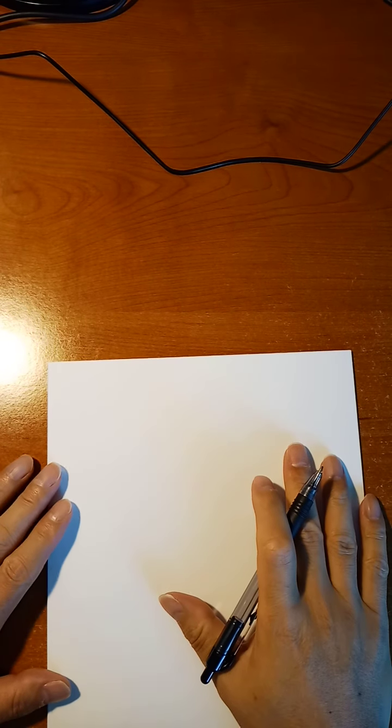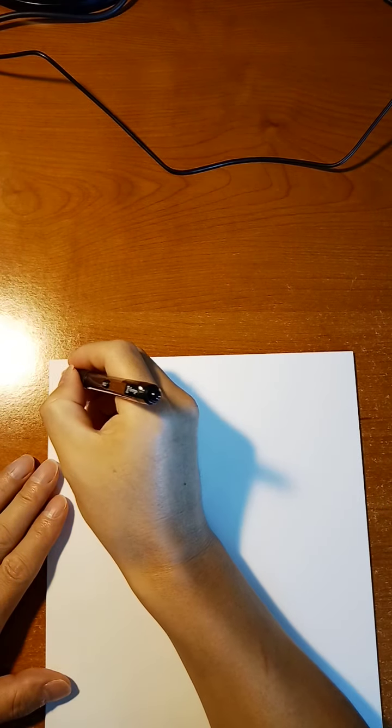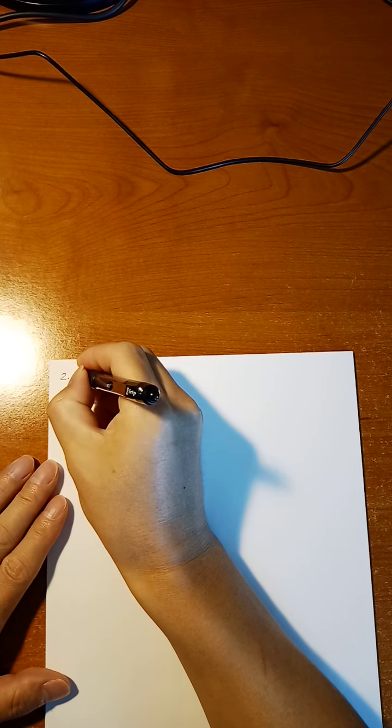Okay, now let's do another interesting example about this residue theorem.